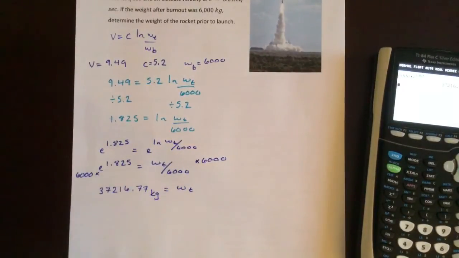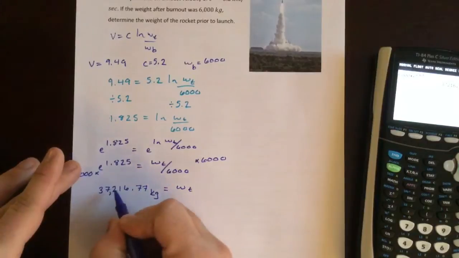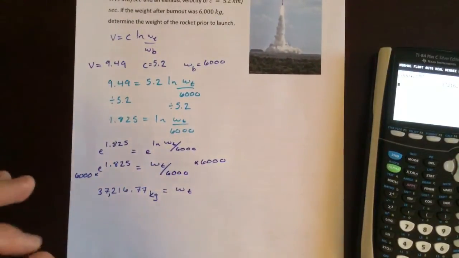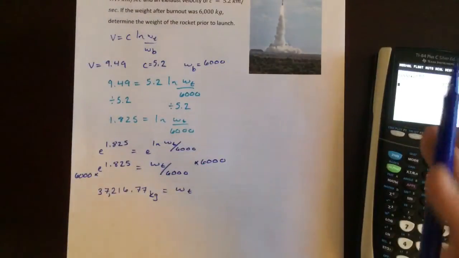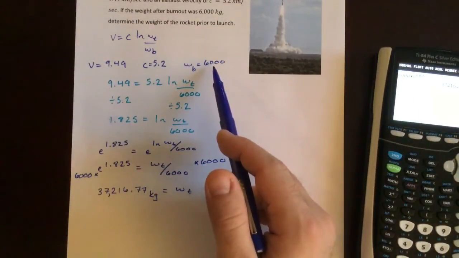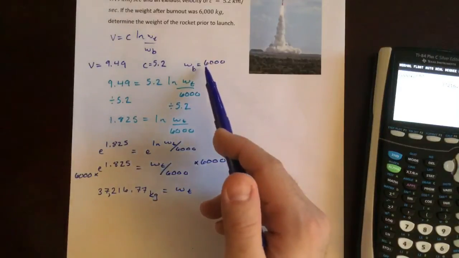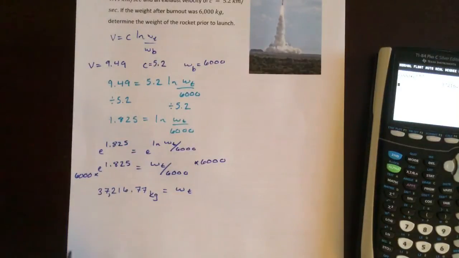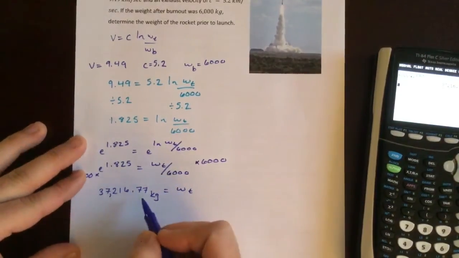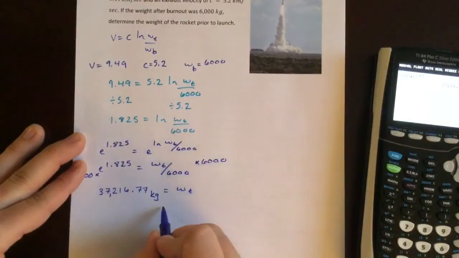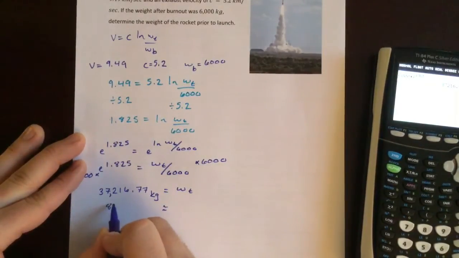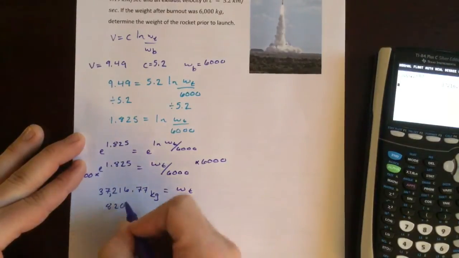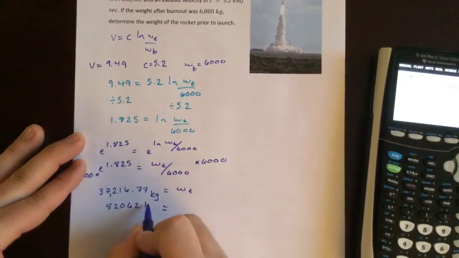So this is 37,000 kilograms before takeoff. And once all of the fuel has been used up, the rocket only has a weight of 6,000 kilograms. So I did some manipulations using conversions, just to give you an idea of how large this is. This here is roughly 82,062 pounds.